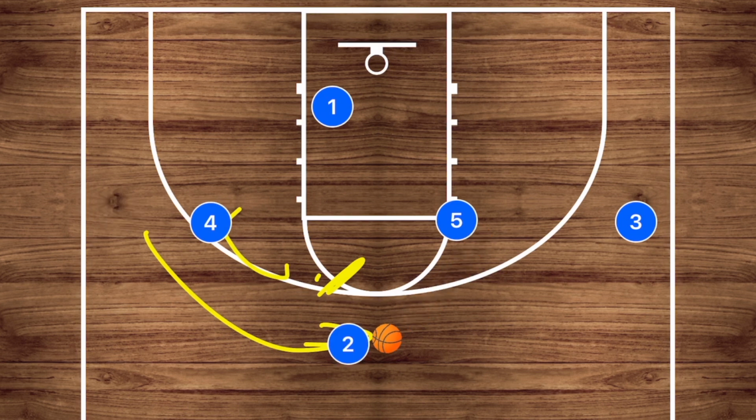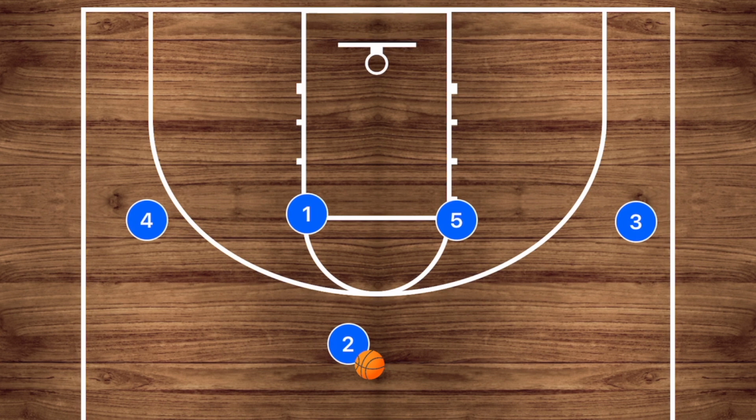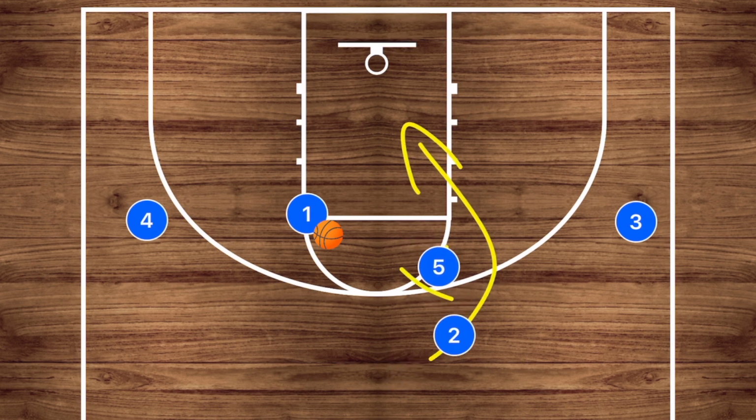Player 2 is going to receive that ball back from player 5, and we're going to have player 1 fill the high post. Now let's say player 2 passes to player 1. He is going to use player 5 as a back screen, and he's going to then cut to the basket. This would be a blind pig screen. If he's open, hit him for the pass. This can be a layup.